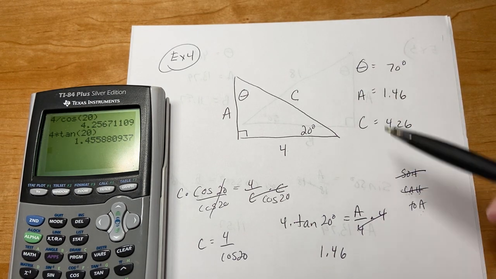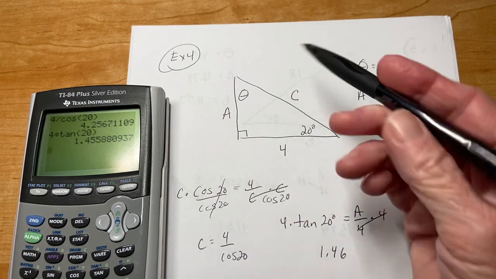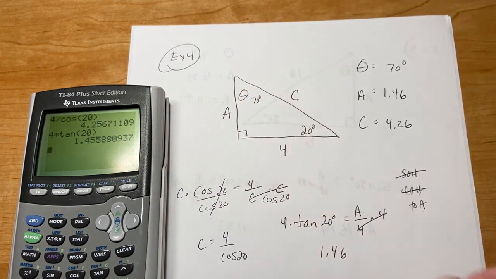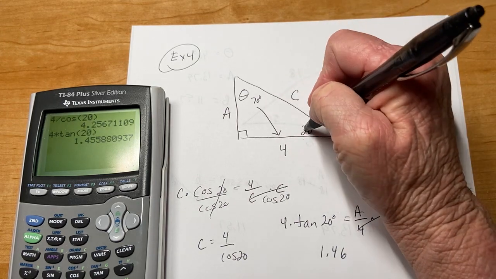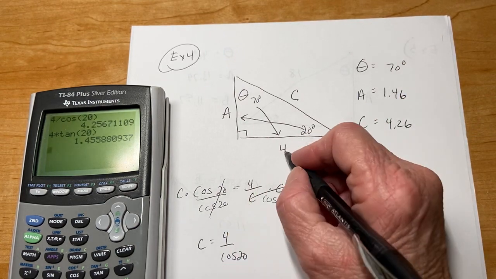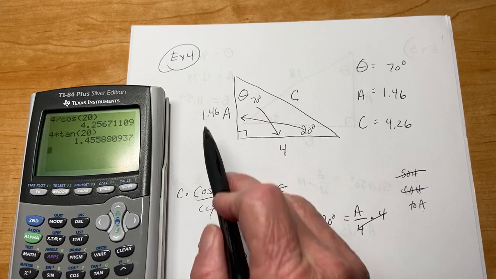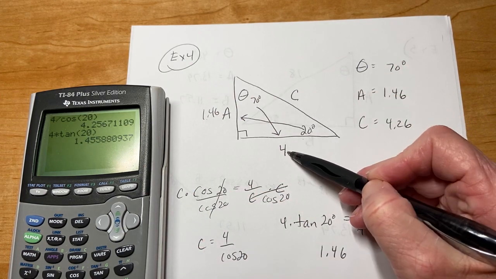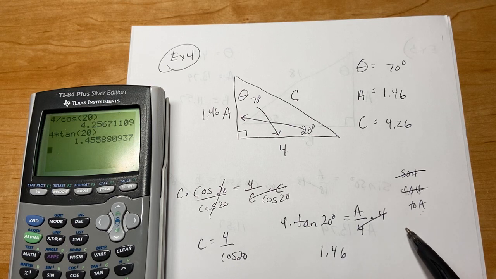Some things to always check because these are easy to get mixed up sometimes. If this angle is 20, this angle is 70, the rule in a triangle is the side opposite the bigger angle will be the bigger side. So this one was 4, this was 1.46. This is 20 degrees, it's small, this side should be small. This side is 70, this side should be bigger. And of course, the hypotenuse should always be the biggest.